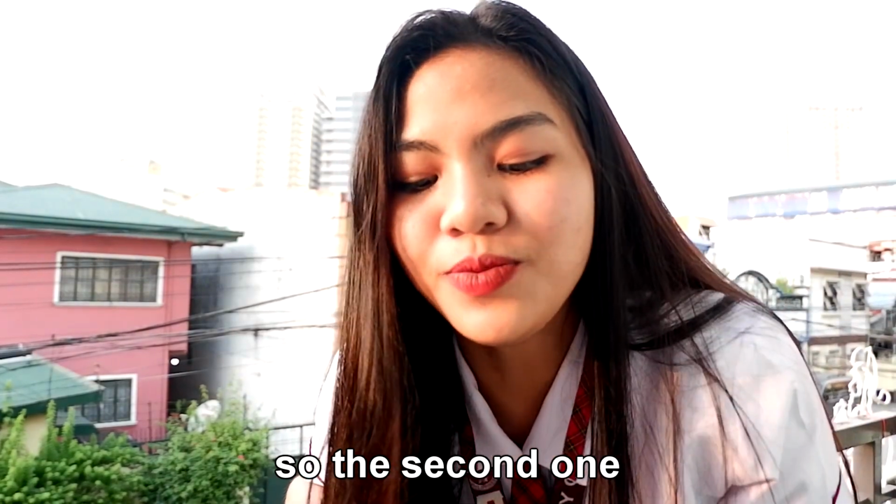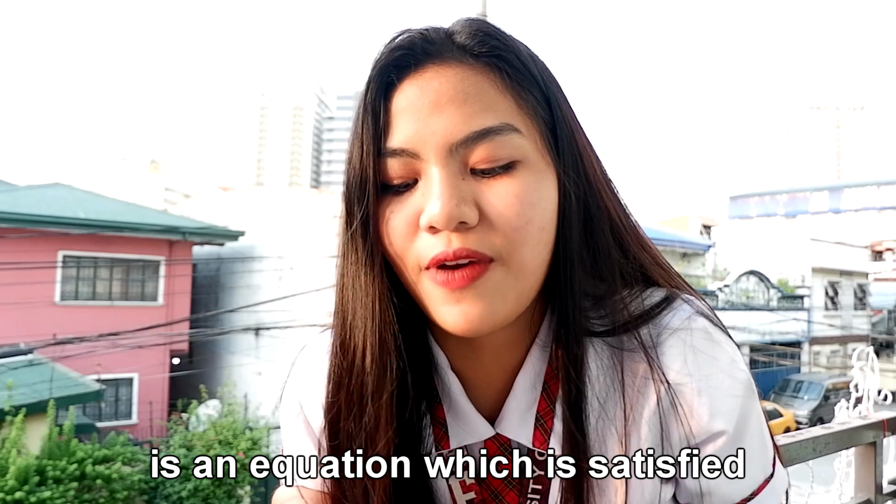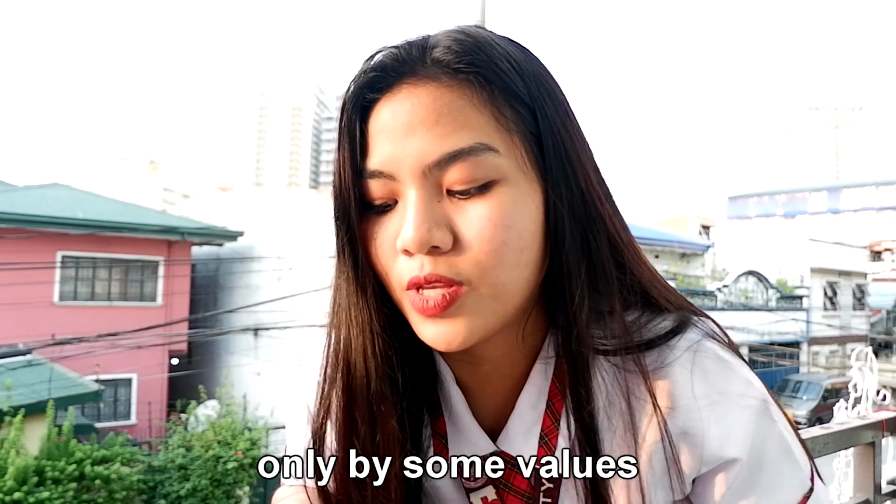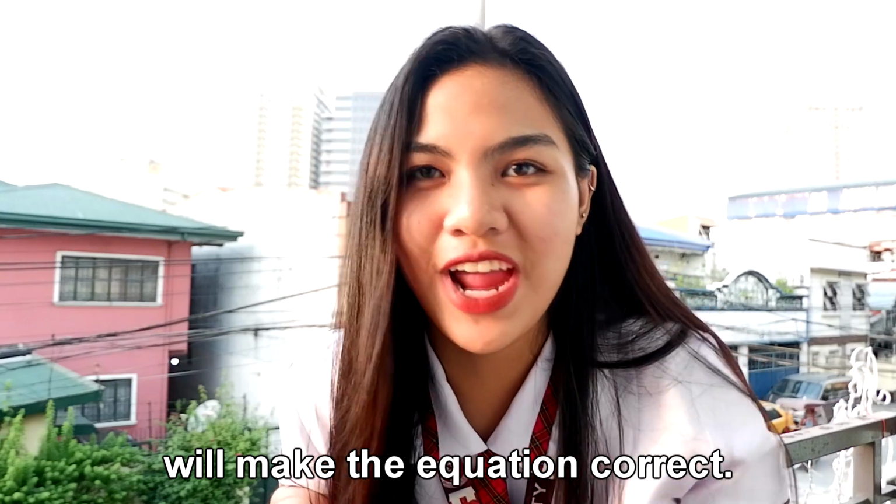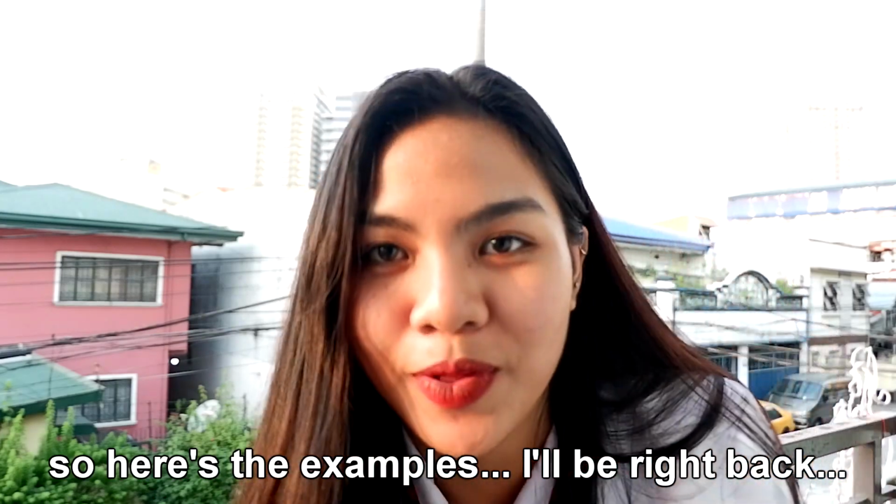The second one is the conditional equation. It is an equation which is satisfied only by some values. It means that only some values will make the equation correct. So here's the example. Be right back.